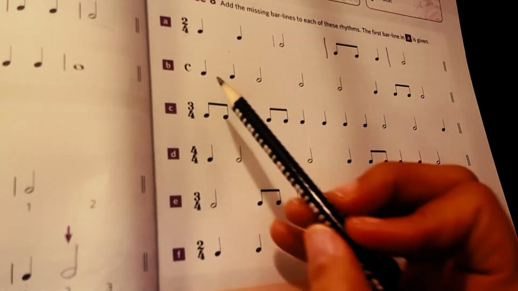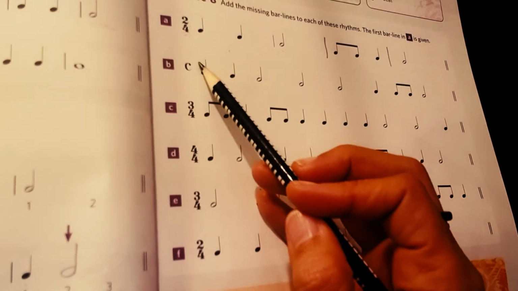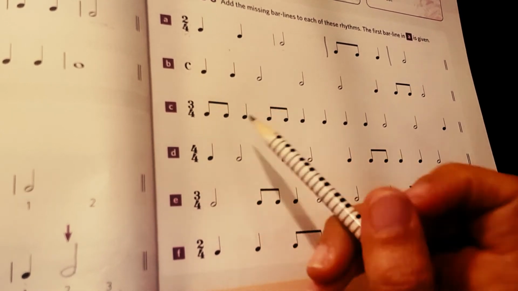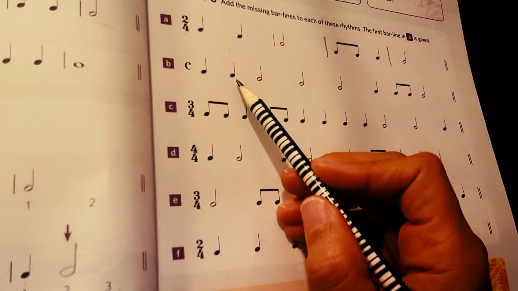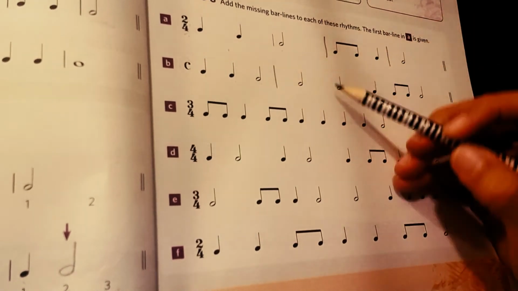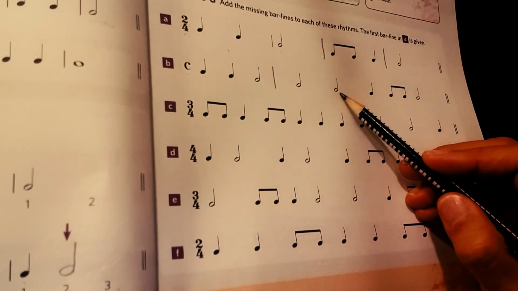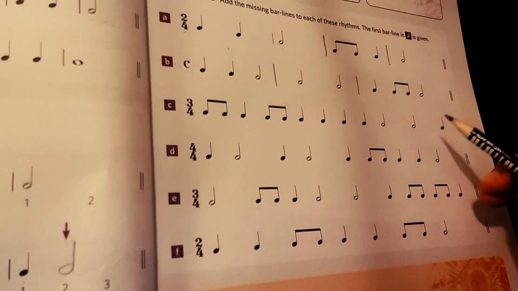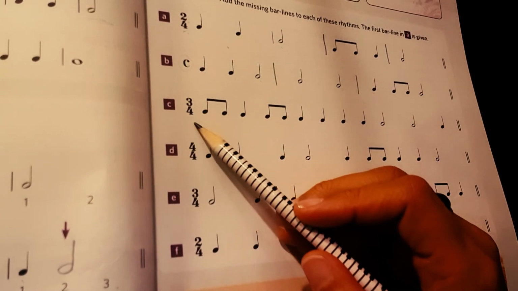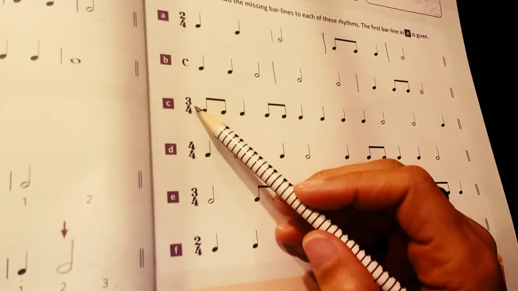Great. Next, the common time signature 4/4. 1, 2, 3, 4. Bar line. 1, 2, 3, 4. Bar line. 1, 2, 3, 4. It's correct. Next, 3 crotchets in a bar.